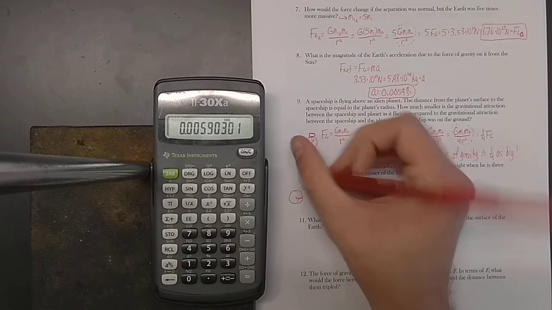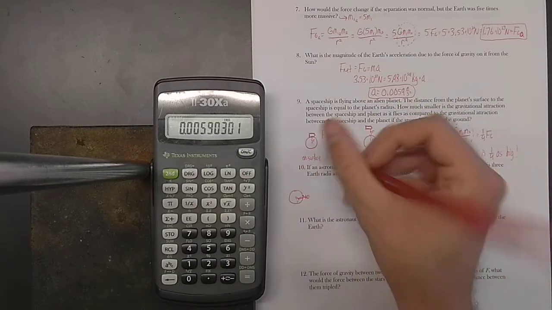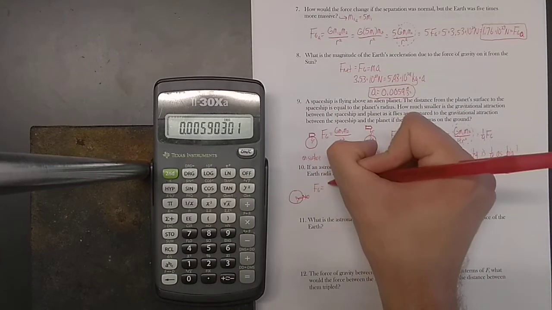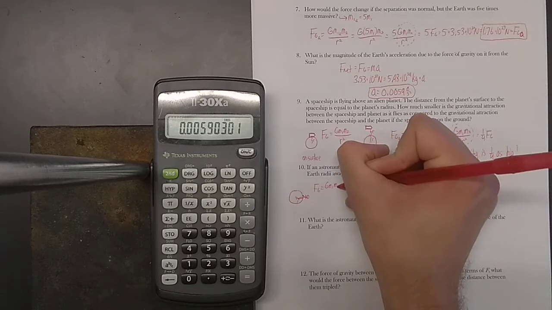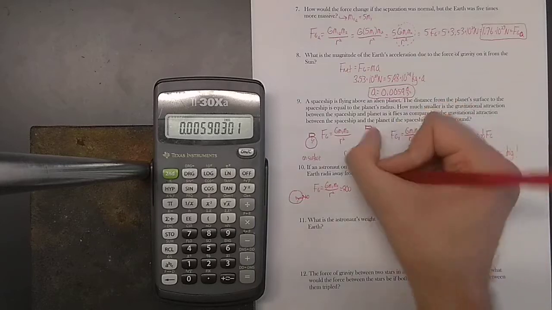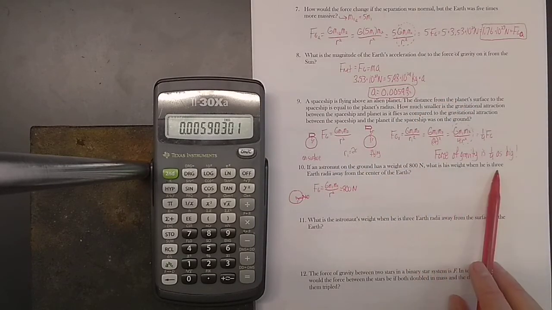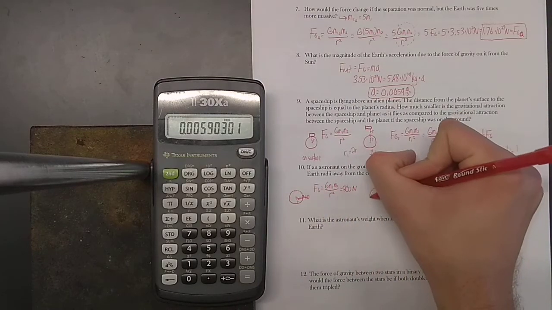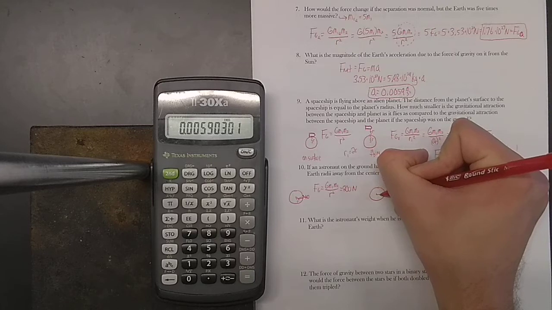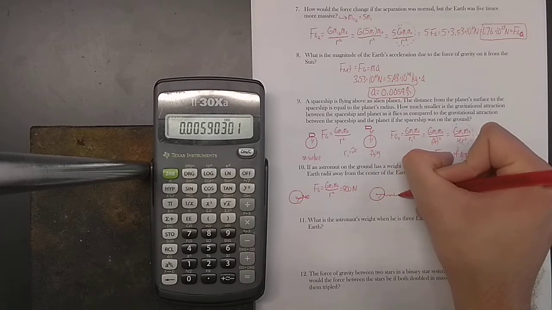Here's the radius of Earth. And here's our astronaut. We're going to say he's standing right here. At this point, Fg equals G m1 m2 over r squared, and we don't know the exact numbers, but his weight is 800. We want to know what his weight is when he's 3 Earth radii away from the center of the Earth. So Earth is still here, this is still the radius of Earth, but he's 3 of these radii away.